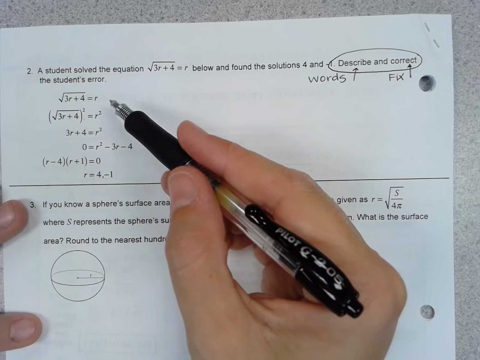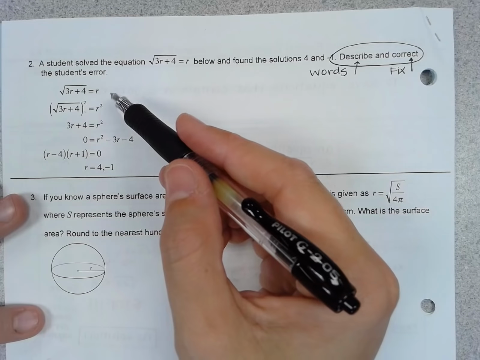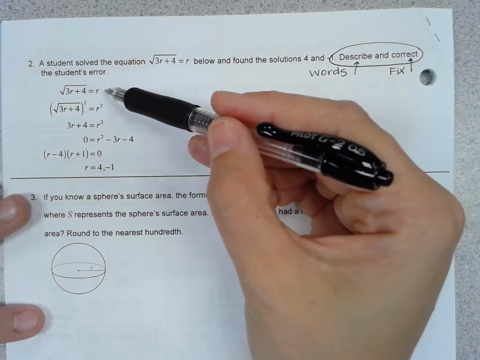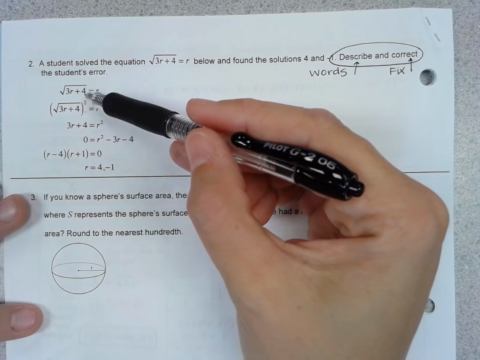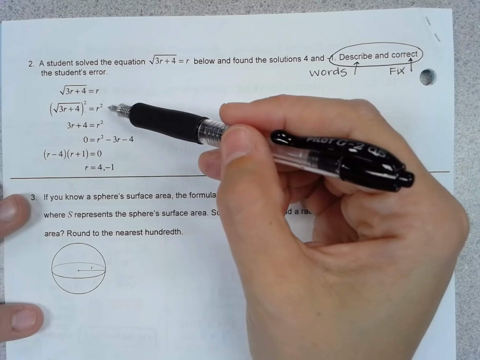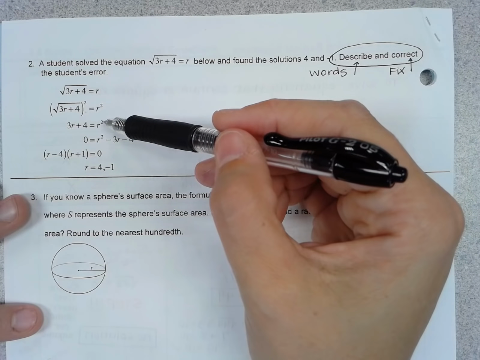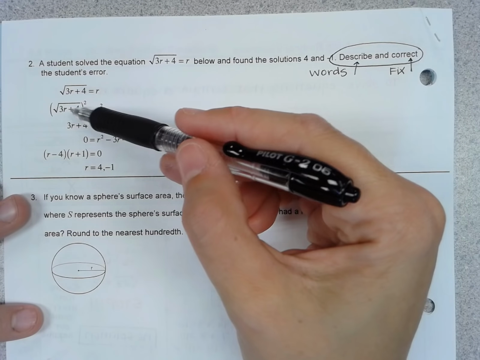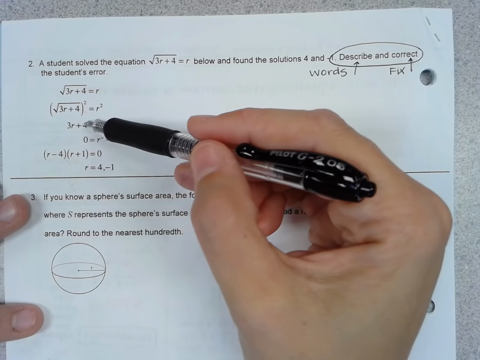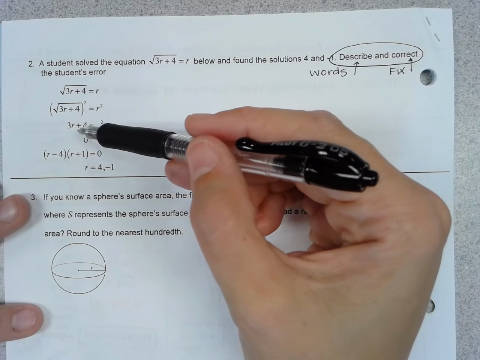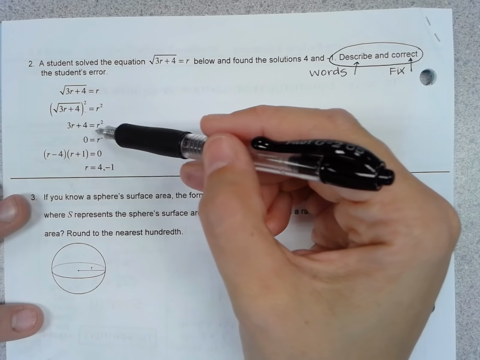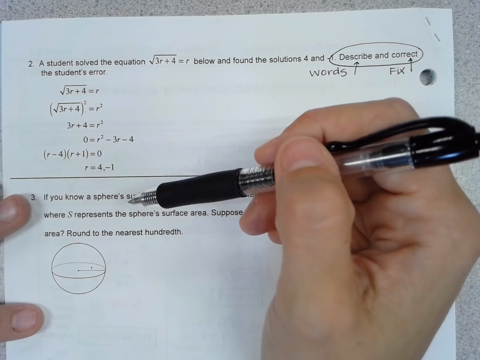So let's see if we can follow through the work that they did and find the answer to the question here. It looks like they squared both sides, which is good, because the 4 is stuck underneath the square root. And then it looks like after they squared both sides, they got rid of the square root part, so that's good. They moved the 3R and the 4 over here, and they did that correctly.